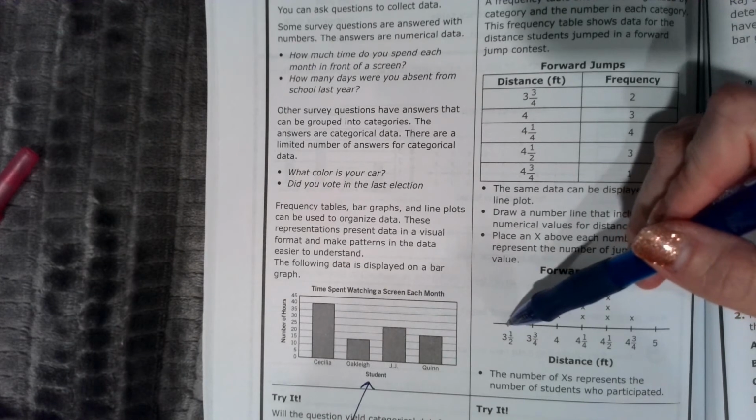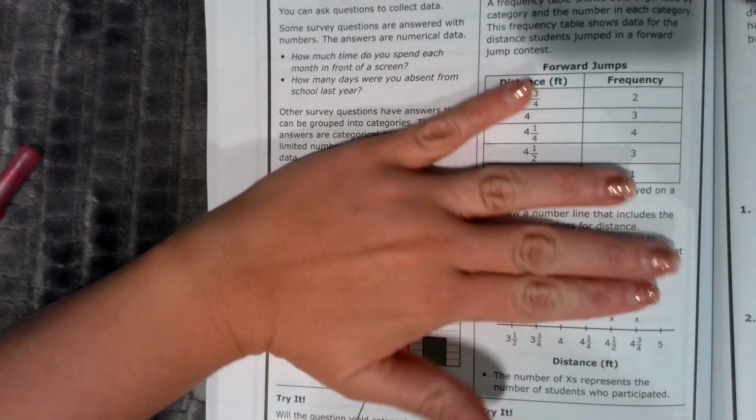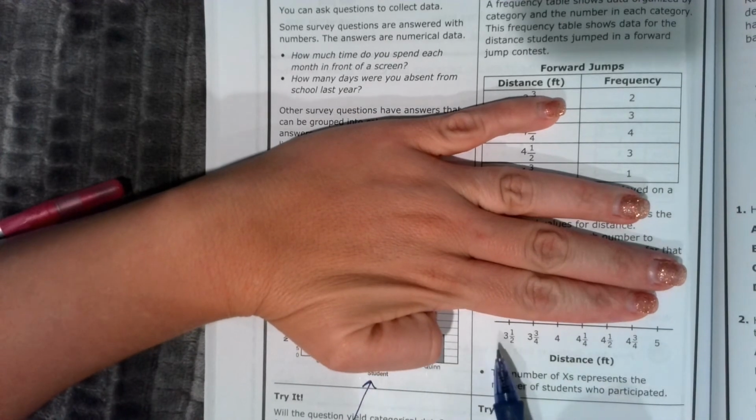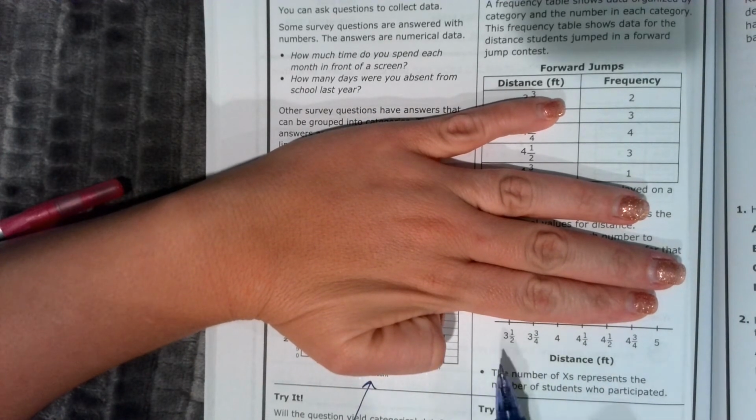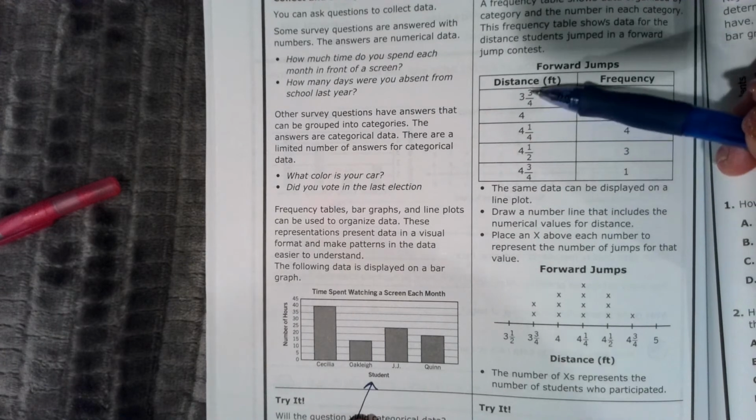Okay, so here is a number line right here. That's the first thing they did. They drew the number line and it included the numerical values for distance. That's where they took the 3 3/4, 3 1/2, 4, 4 1/4, 4 1/2. So you all should know how to make a basic number line just like this one. Okay, and that's what they did, they made that number line. It's the first thing they did, but they had to make sure that these numerical numbers stayed in order.